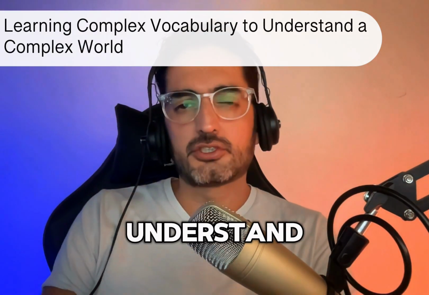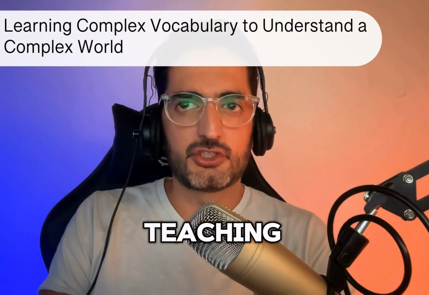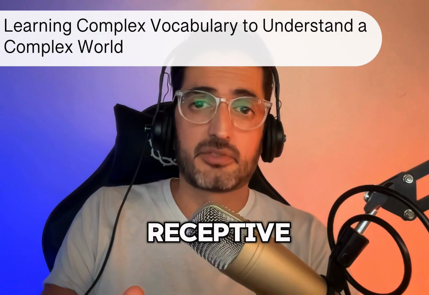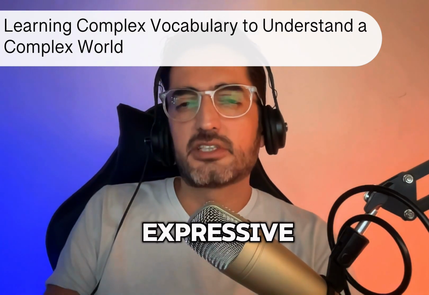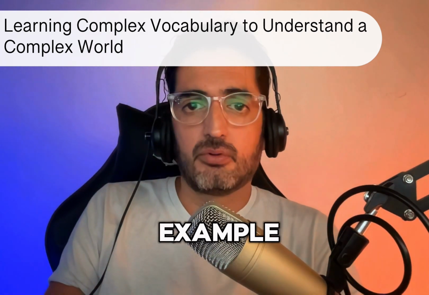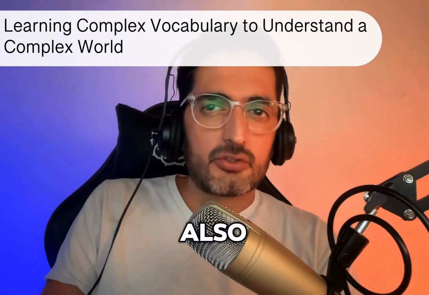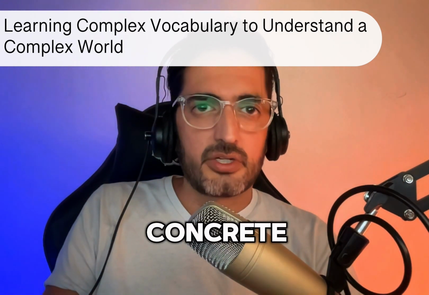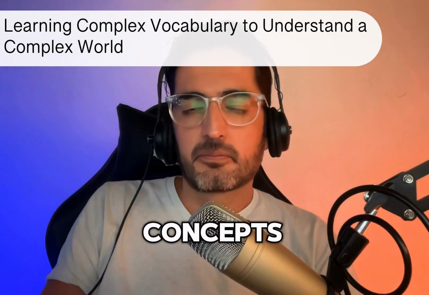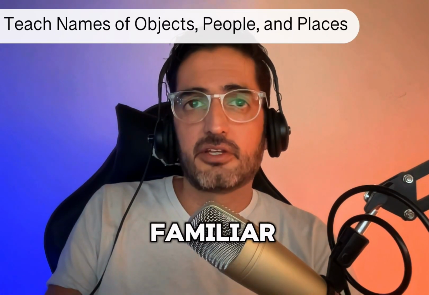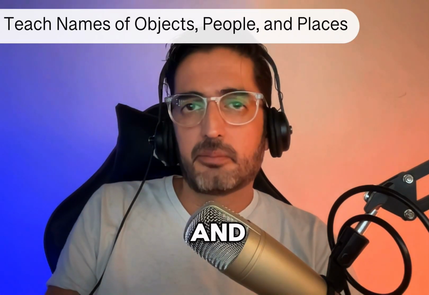Helping your child understand the world not only involves teaching vocabulary in both receptive (comprehension) and expressive (speaking) modalities. It also involves gradually moving from concrete to abstract learning and concepts. Here's a way to do this. First, you teach the names of familiar objects, people, and places.